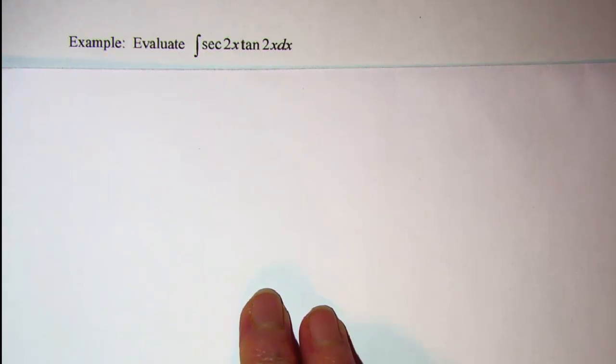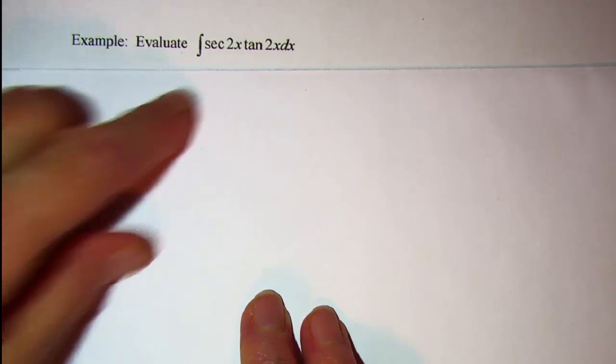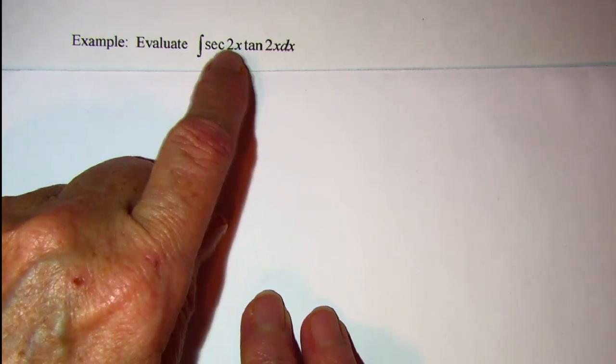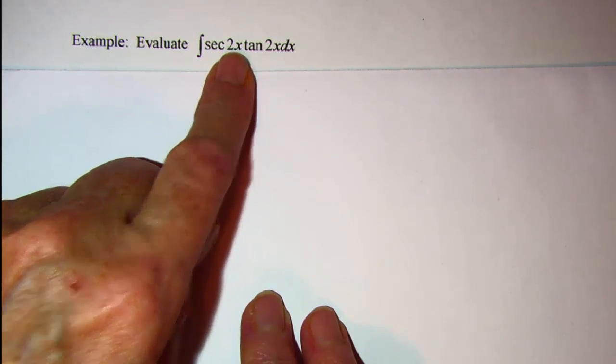My last example is to evaluate the integral of secant 2x tangent 2x. Well, I know that the integral of secant theta tangent theta is the same as secant theta. So I just need to make this argument, instead of 2x, a single variable.